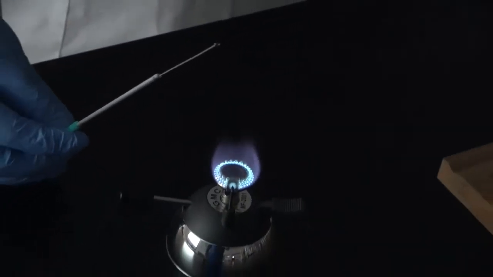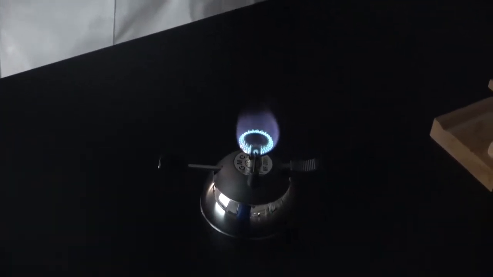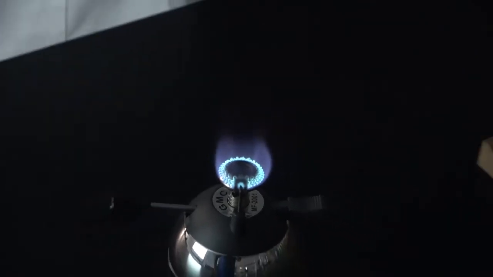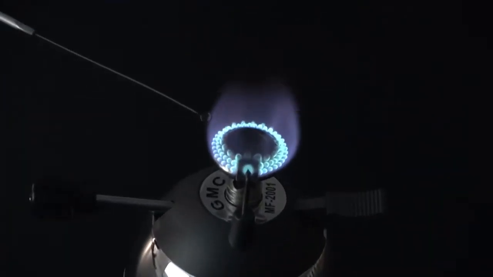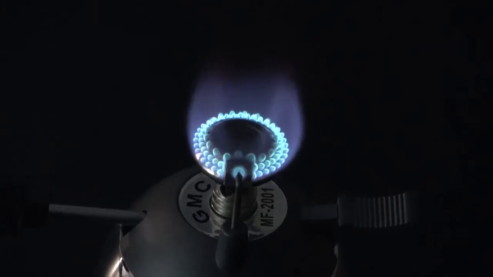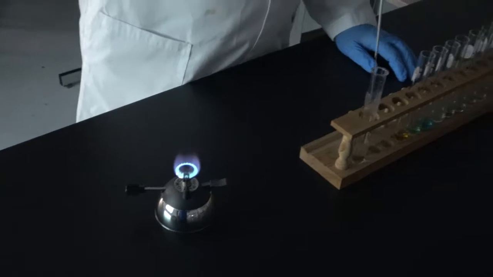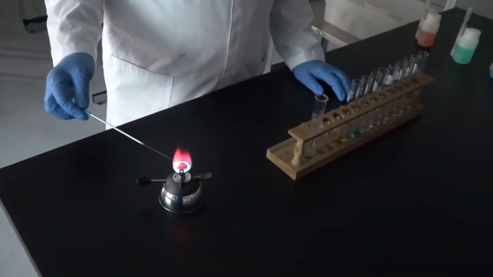We start with the first solution, which is lithium. After the first color, we have to clean the wire so that we don't mix the colors from different solutions.